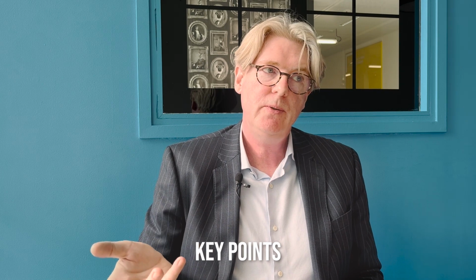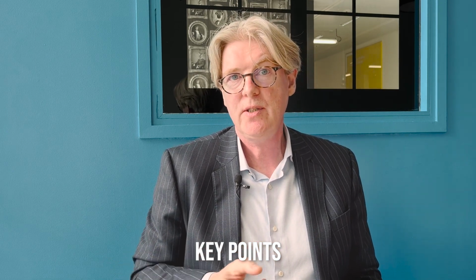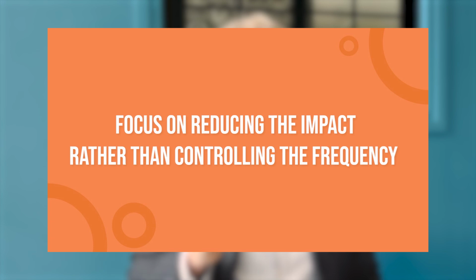Once you do this, you can use this information to think about how to introduce controls to reduce the frequency of risk, which is the frequency of the bad thing happening, but also the impact of risk. And in many cases, it's more important to focus on reducing the impact than controlling the frequency.